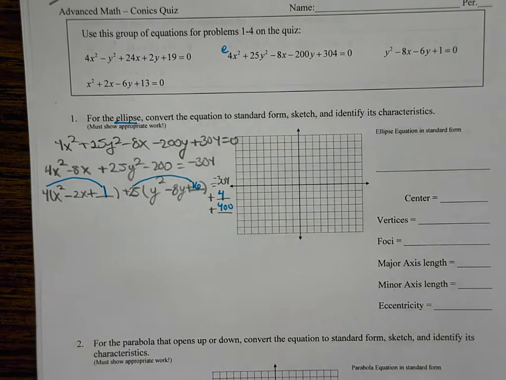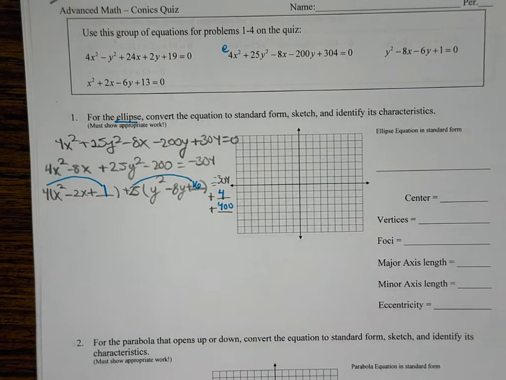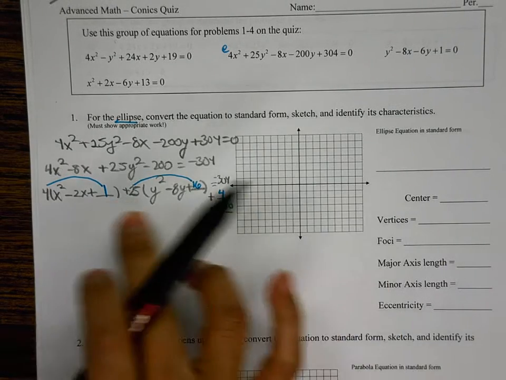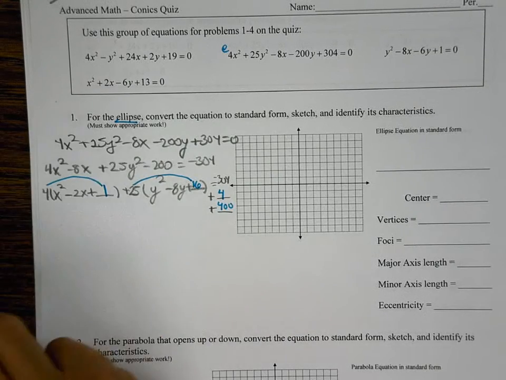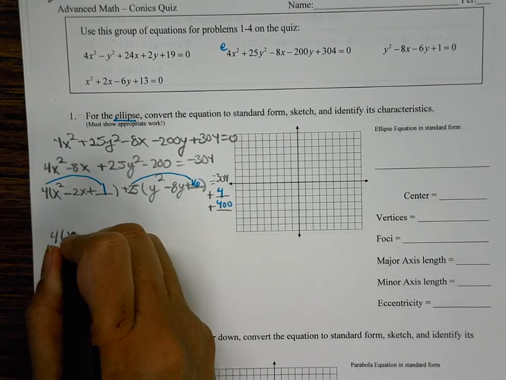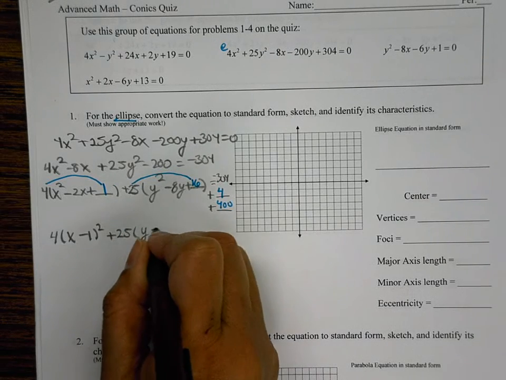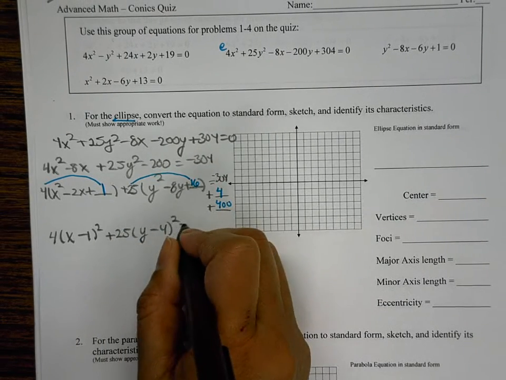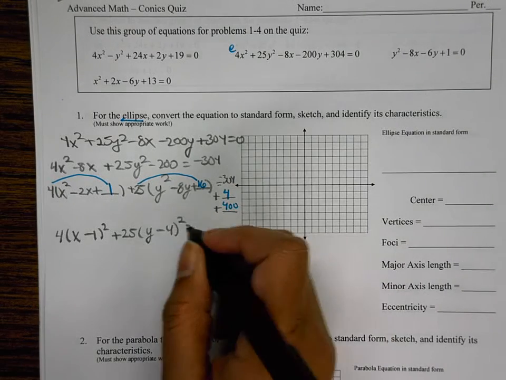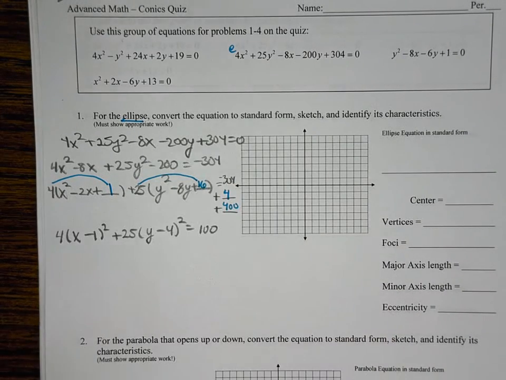A lot of kids mess this one up when they're working on it. Even as a group, they kind of fumble those numbers there. So just be careful when you're working on your own. x minus 1 quantity squared plus 25 times y minus 4 quantity squared equals, work all that out, you end up with 100.